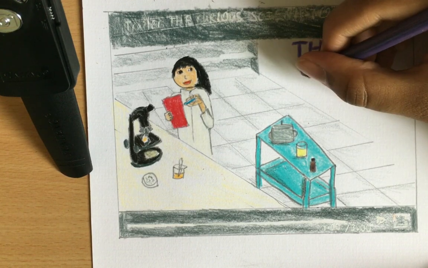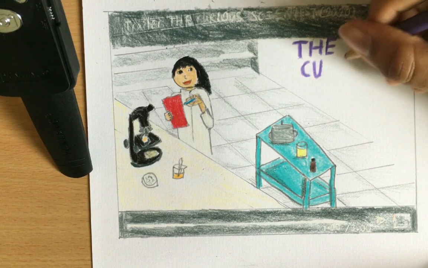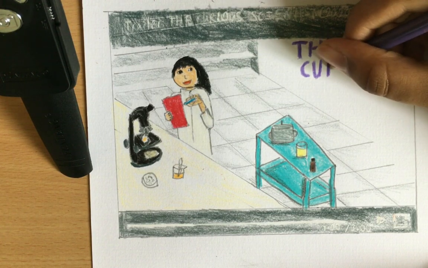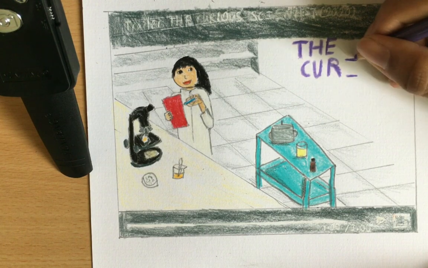The Curious, I know, right? Such a creative title. Okay, never mind.